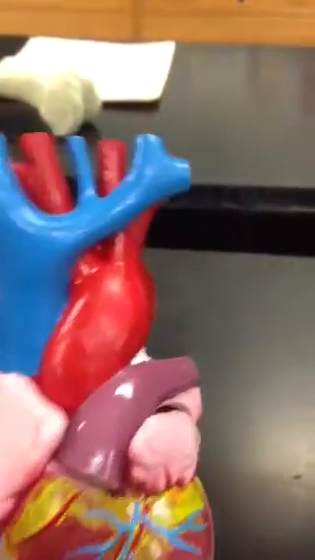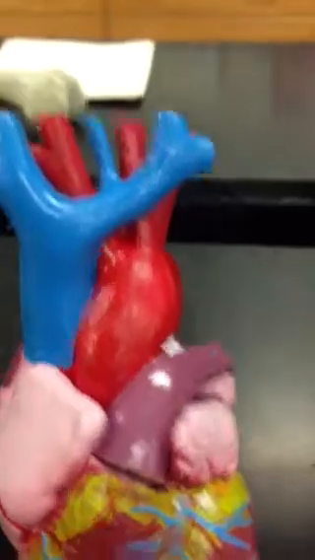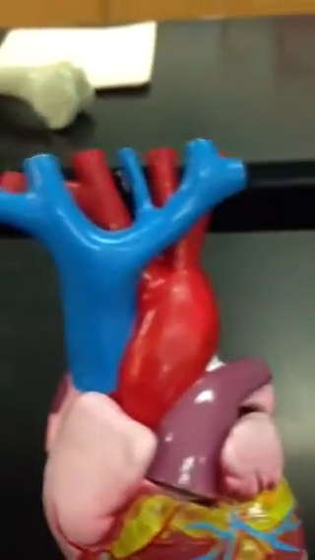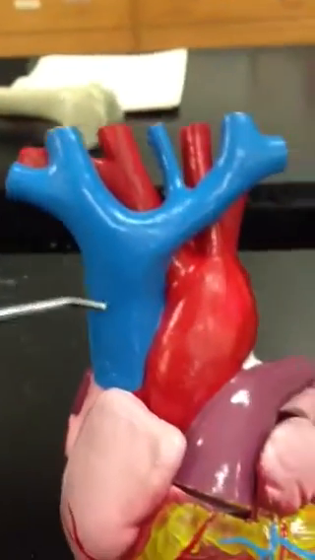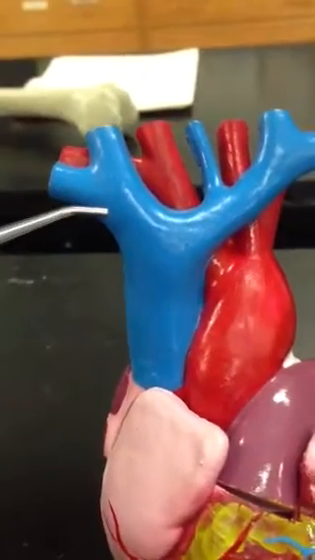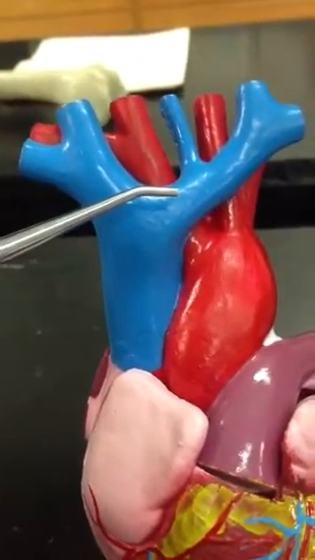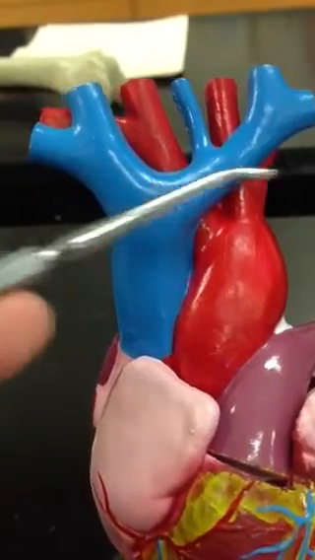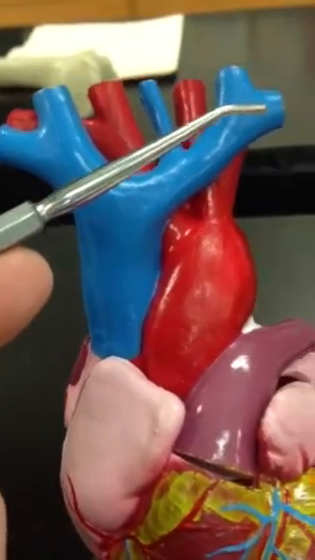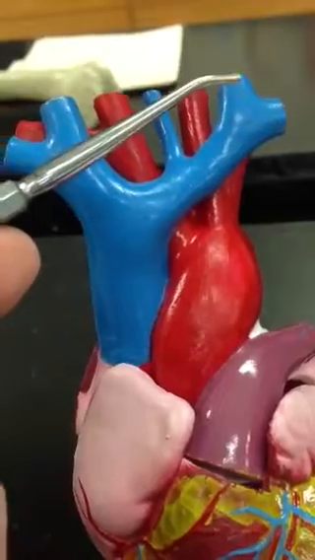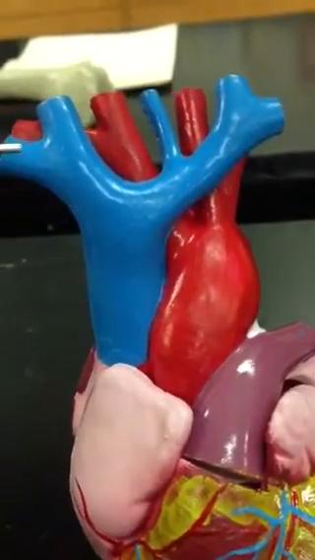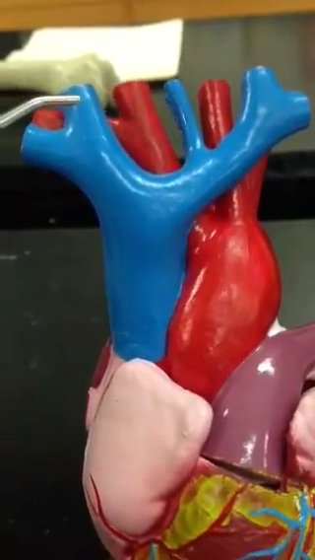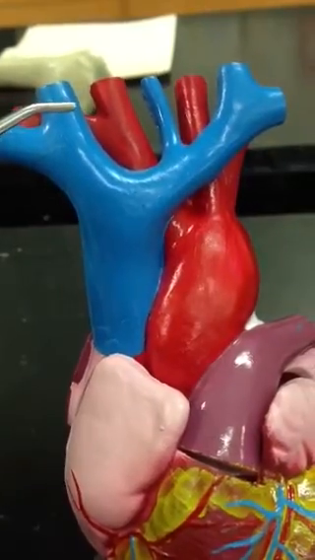With regards to the blood vessels associated with the heart, we can see our superior vena cava, we can see our 2 brachiocephalic veins, we can see right here and right there our 2 subclavian veins. We can see right here and right there our 2 jugular veins.